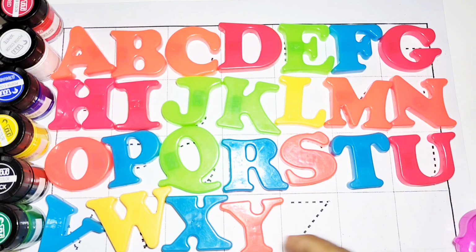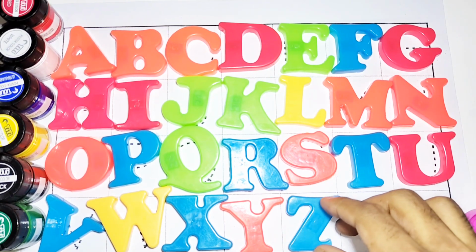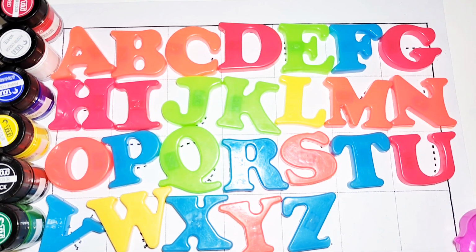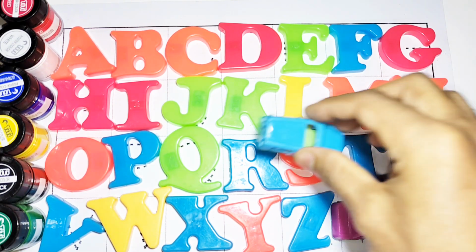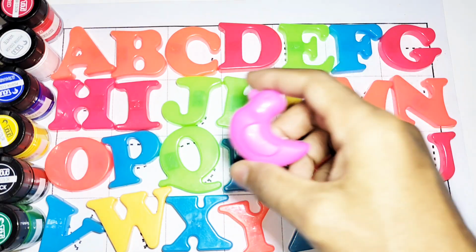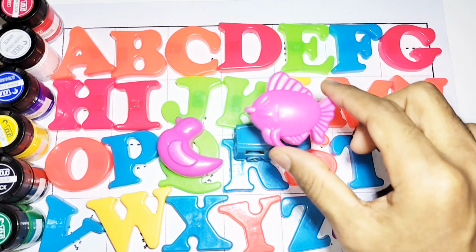Y for yolk. And the last one is Z. Z for zoo. Z for zebra. Now we're finding the letter of Z. Private car. School van. Duck. And the last one is fish.